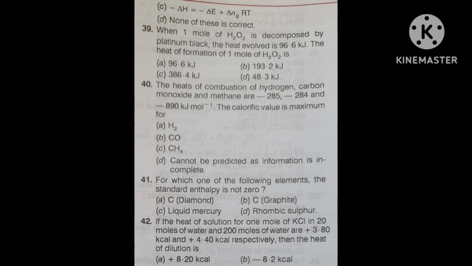If the heat of solution for 1 mole of KCl in 20 moles of water and 200 moles of water are plus 3.80 kilocalorie and plus 4.40 kilocalorie respectively, then the heat of dilution is.